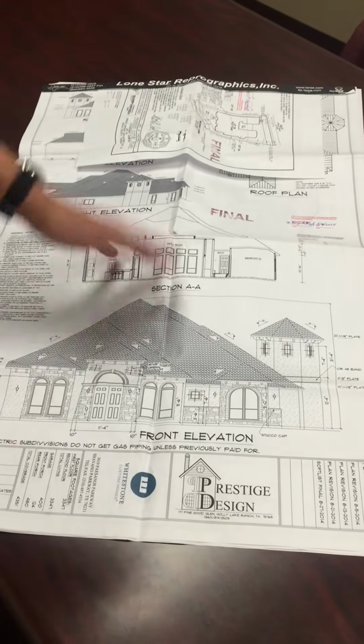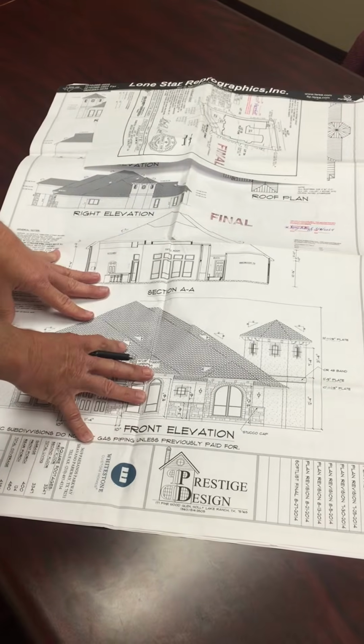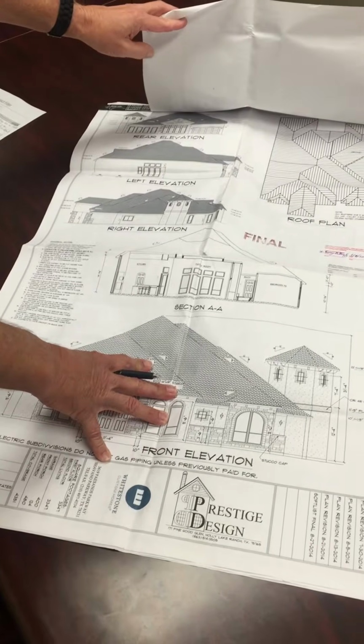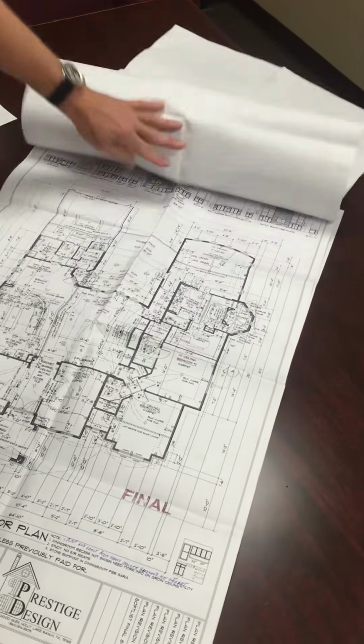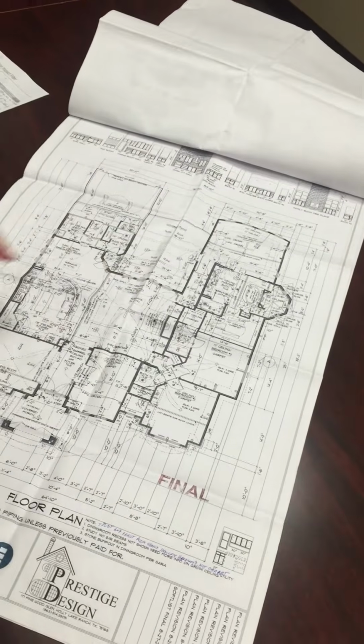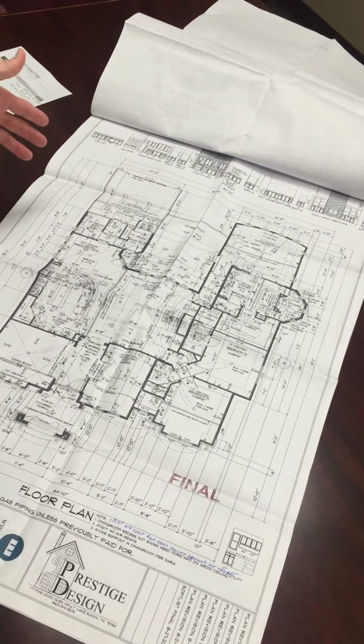And then you flip through, and you want to make sure and look at it and say, hey, this is the plan that I want to build. I look at each one of the sides. And then I look at the floor plan aspect of it, and I look over it and I say, okay, yeah, this is my plan.